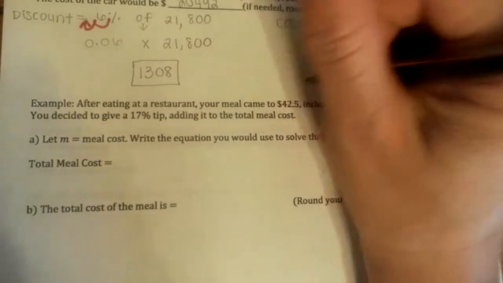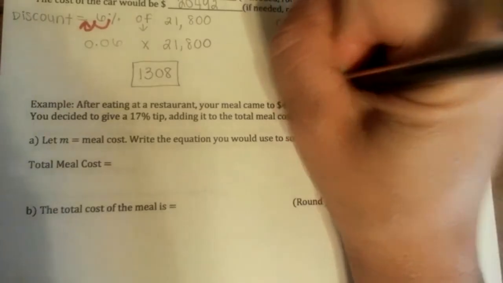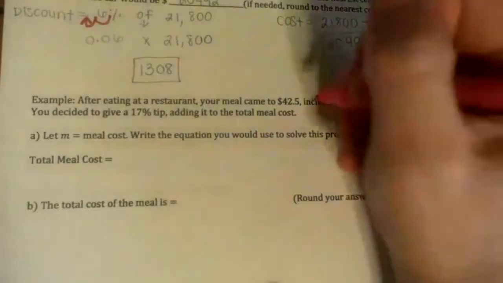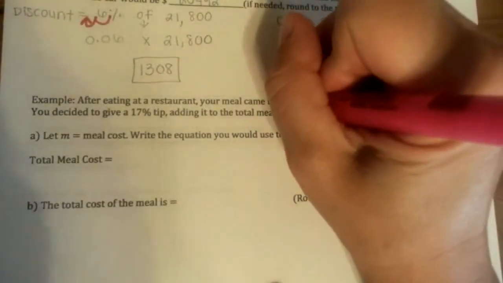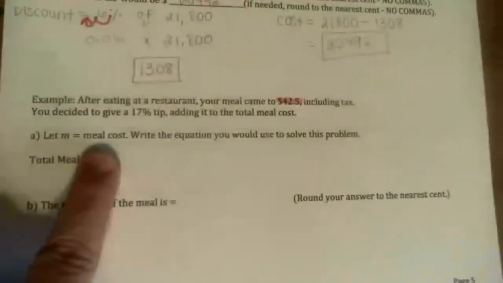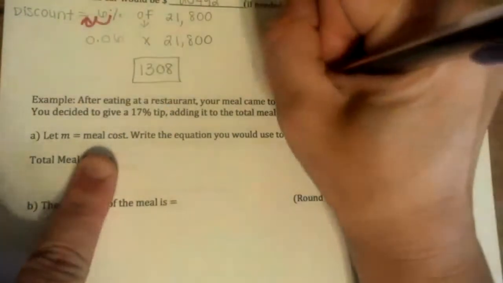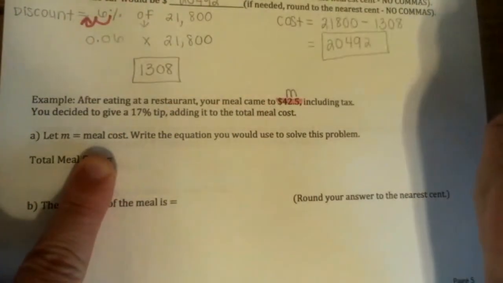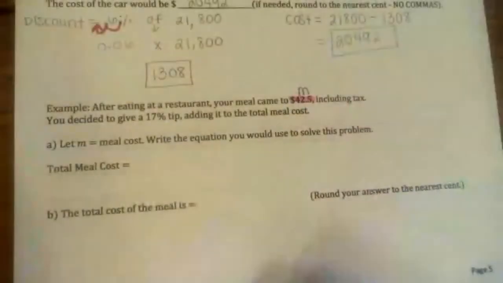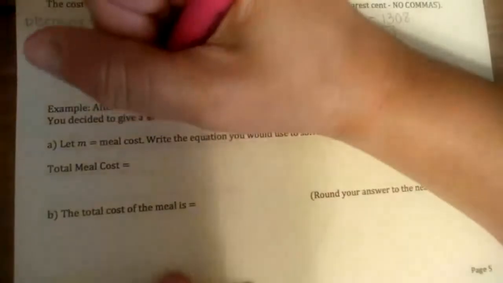It tells us the meal cost in the problem. It says your meal came to $42.50, including tax. So that's your meal cost. So let M equal your meal cost. So our M is going to be $42.50. You decide to give a 17% tip, adding it to the meal cost.